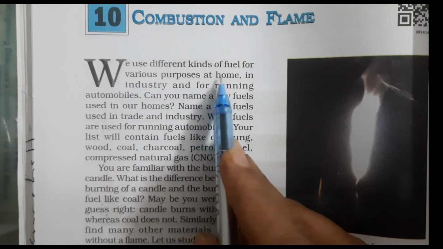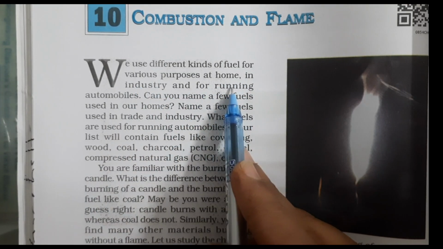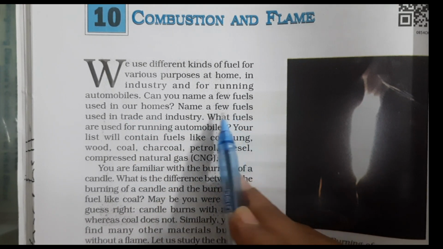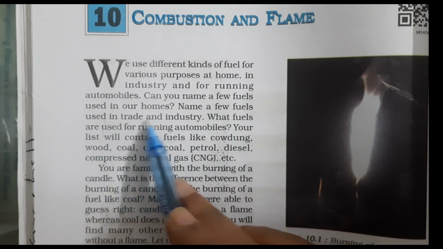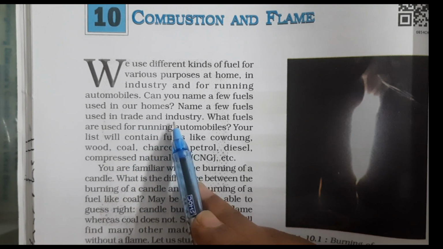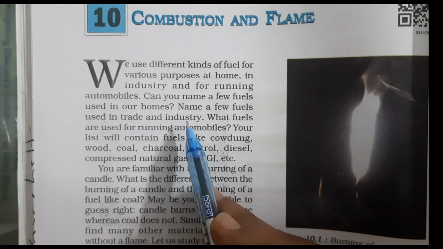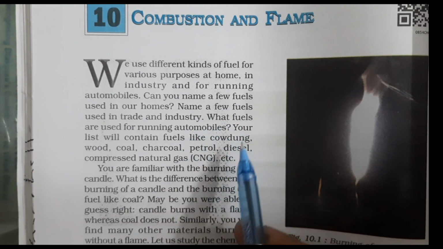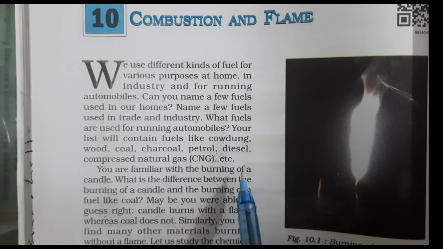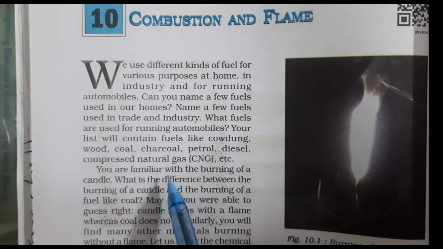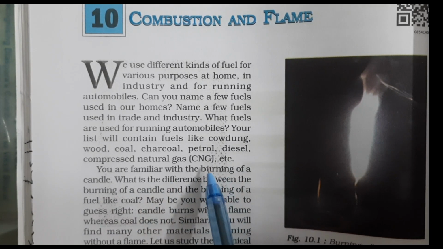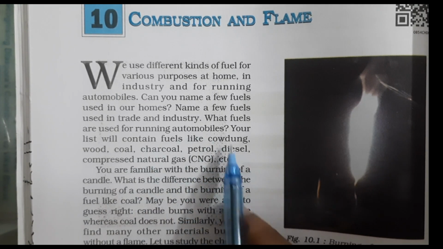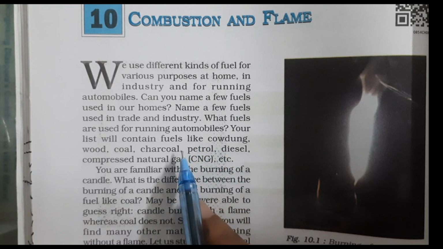We use different kinds of fuel for various purposes at home, in industries and for running automobiles. Can you name a few fuels used in your home? Here we are using fuel at home, like LPG, which we use to light up the gas. And villagers use cow dung cakes, wood, coal, charcoal. For running vehicles, petrol, diesel and CNG are used. So these are a few kinds of fuels used for different purposes.